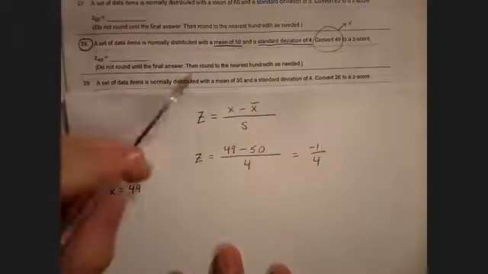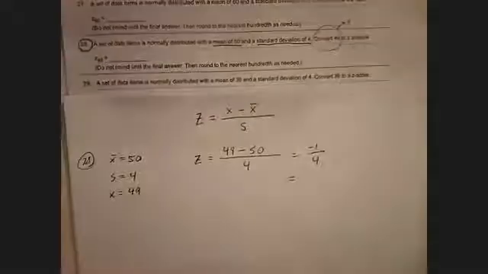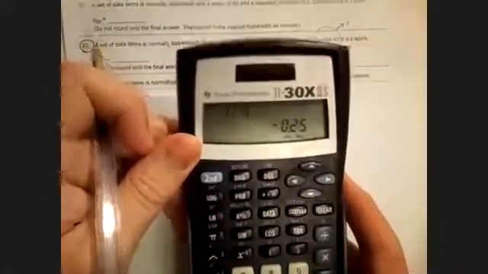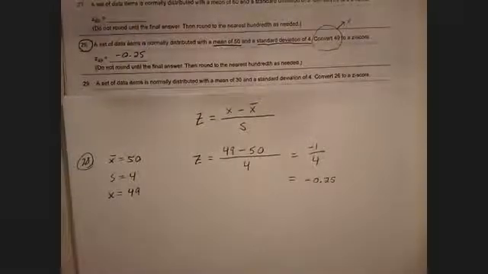Here, they want you to round to the nearest hundredth. I got a fraction. You could type that in for your decimal. So if I type this in, we should know that it's 0.25, but that's why. Minus 0.25, and that's it.